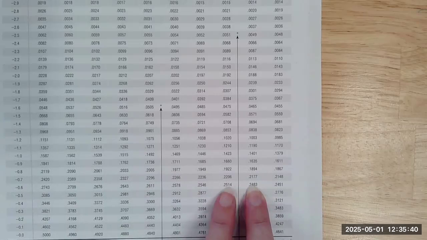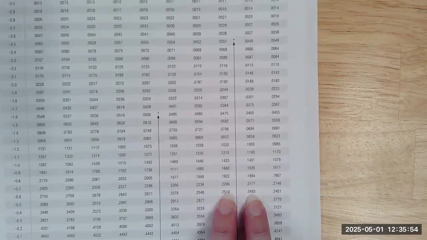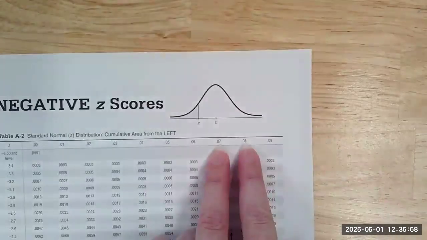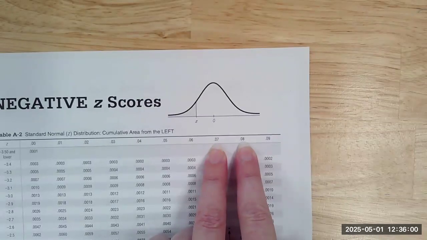So when I'm in this row, the Z stem that starts is negative 0.6. So you're going to write down negative 0.6. And then from where we are here, we're going to come straight up with both of those numbers. And up here we have 0.07 and we have 0.08.